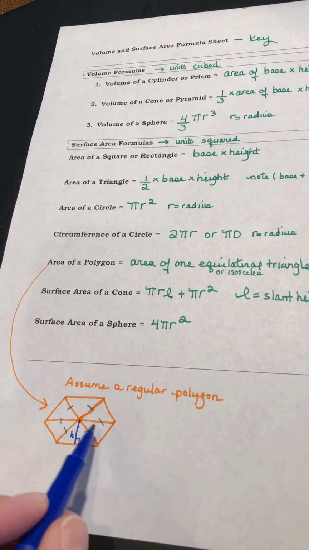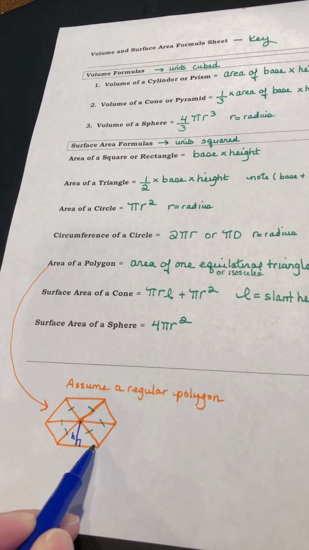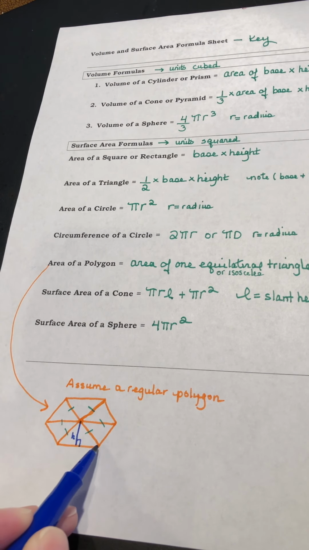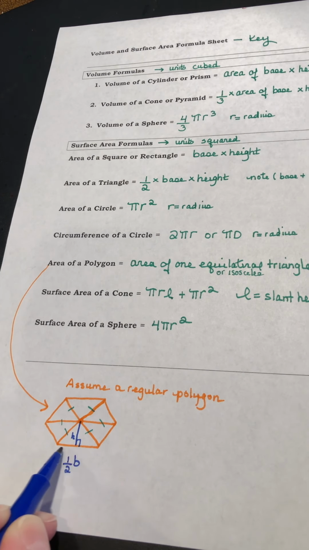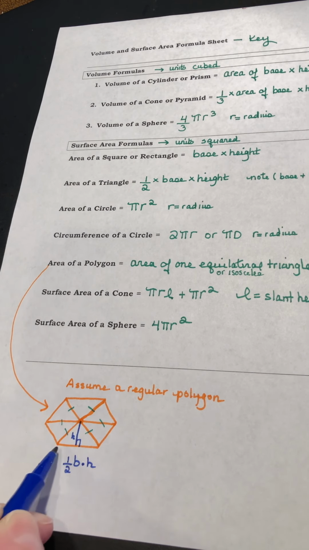To find the area of this, you look at one of these triangles, and by the way, these triangles will all be isosceles. You'll say this is 1/2 base, whatever that base is, times height, whatever this would be, and you would have information to find that.